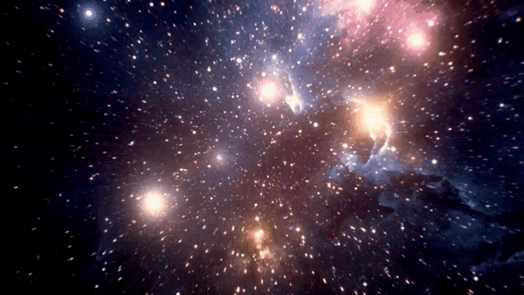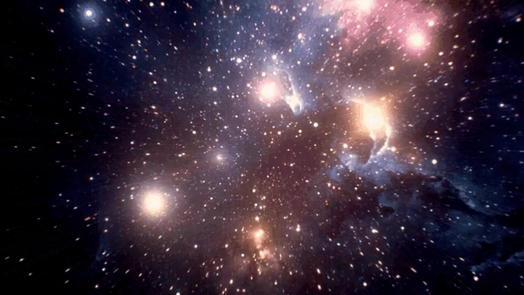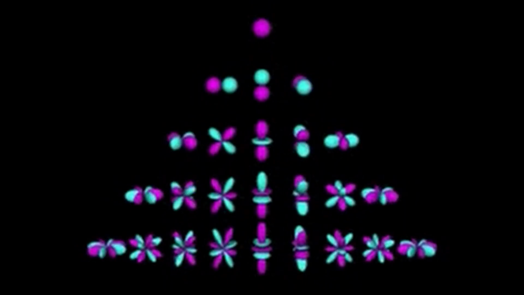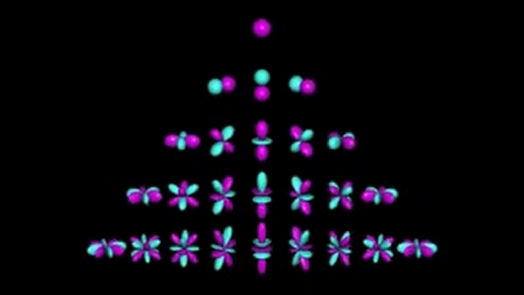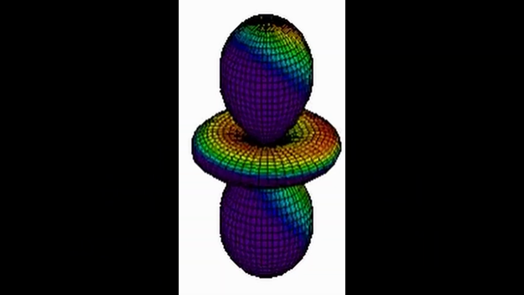Quantum field theory. High-energy states are studied extensively in quantum field theory, where particles are described as excitations of underlying quantum fields. The interactions between these fields at high energies give rise to various phenomena in particle physics.